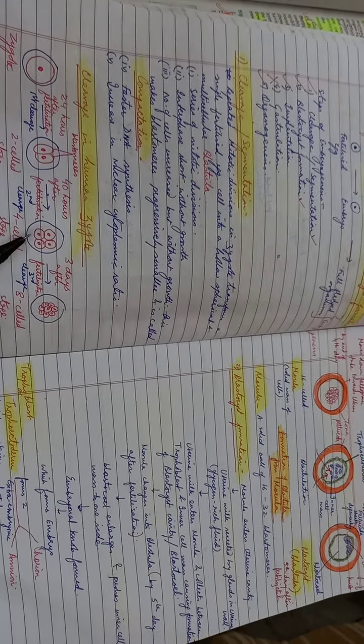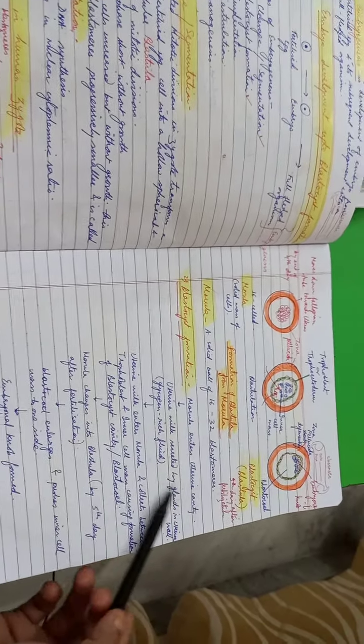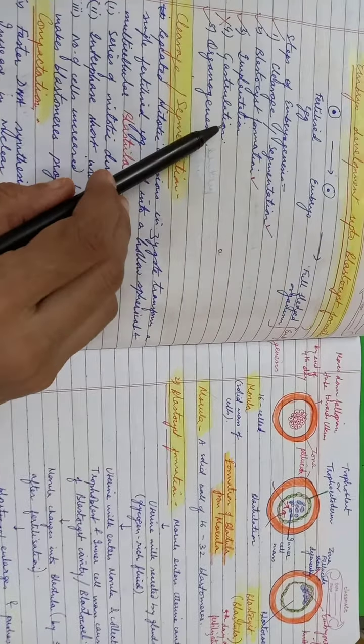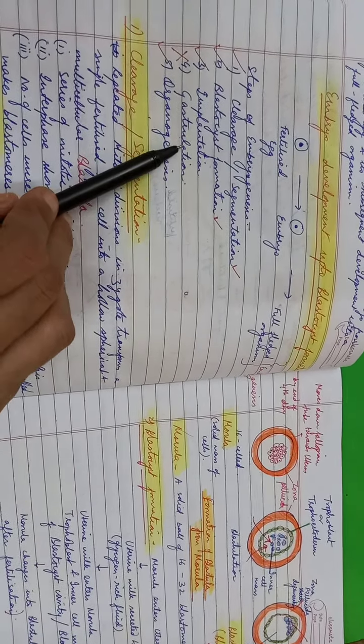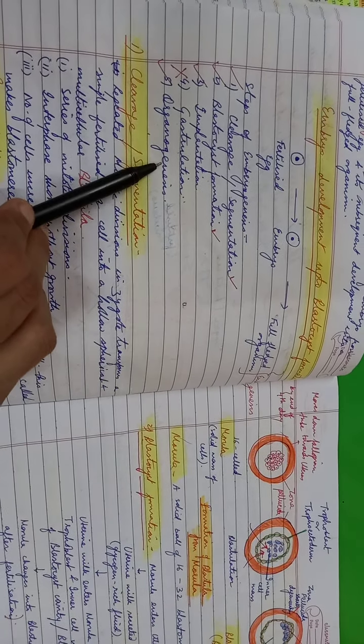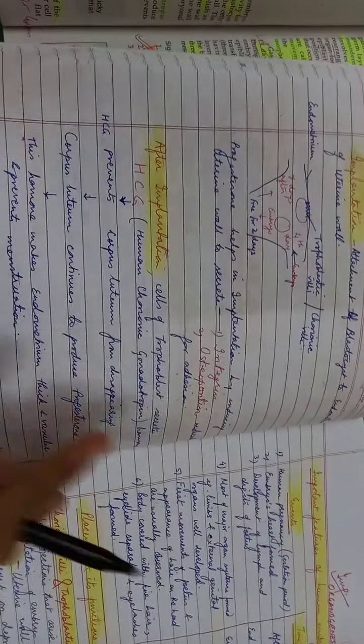Here, this is the cleavage, and here was the blastocyst formation. So stepwise I had explained. So today's topic to begin is implantation. Gastrulation, you don't have to study. This is not mentioned in syllabus. And organogenesis we will study today. So let us start with implantation.